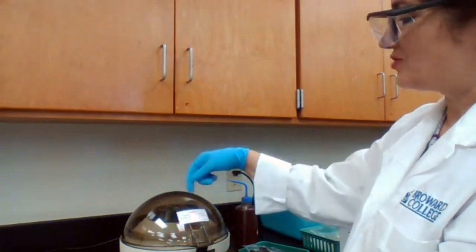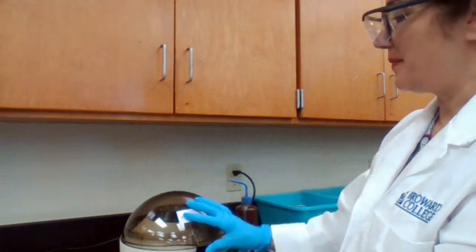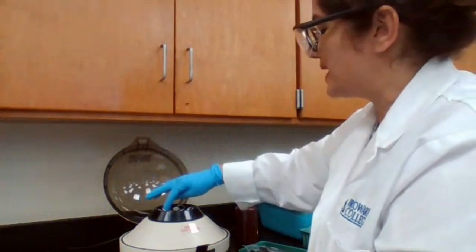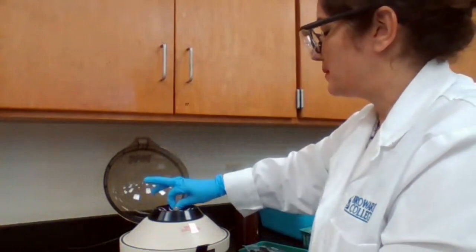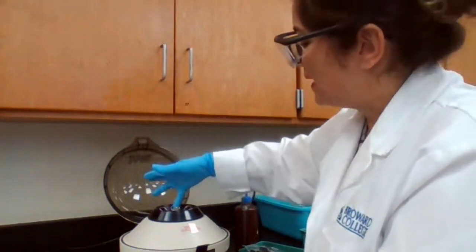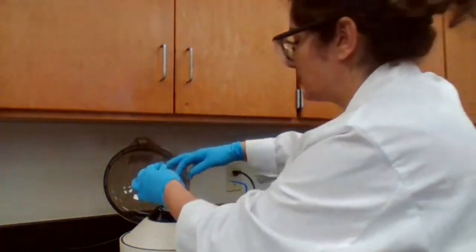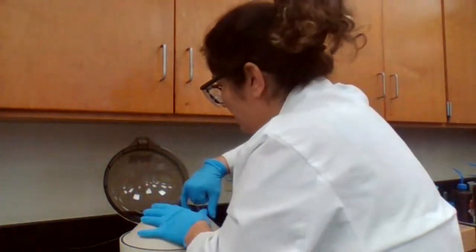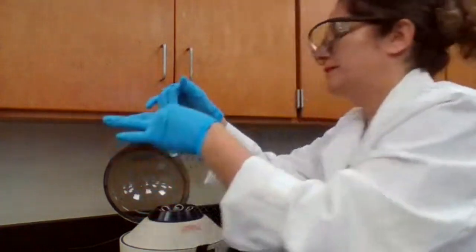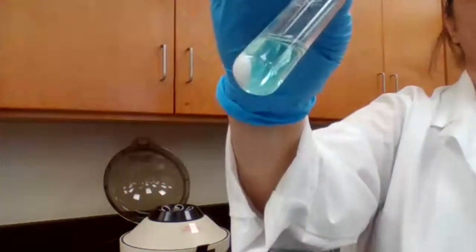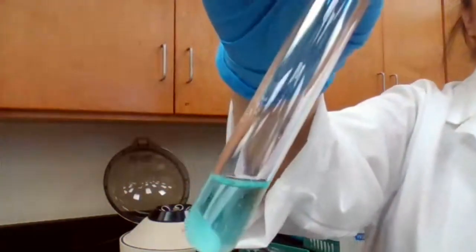So until I can actually see that it's stopped, then I can open it and take my samples out. I've actually had students who have a hard time grabbing this stuff out, but okay. See, it was all mixed up, and now you have a solid and you have a liquid portion.